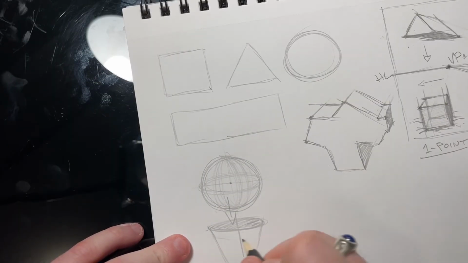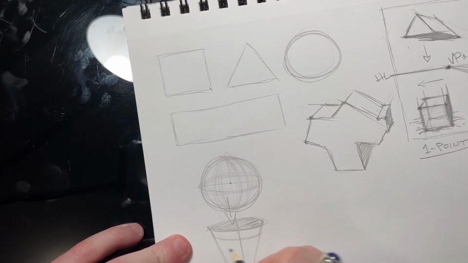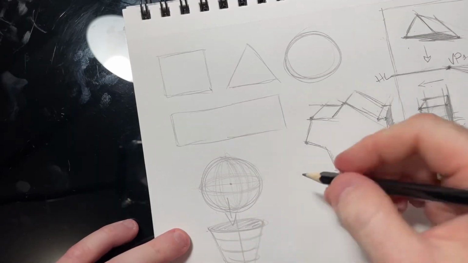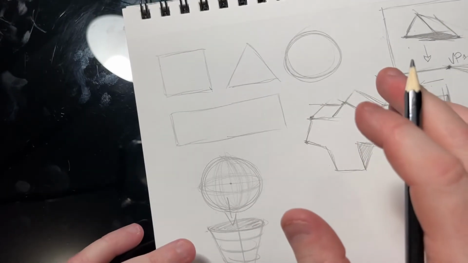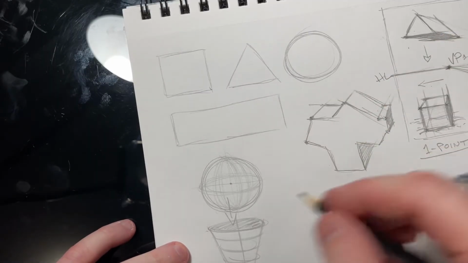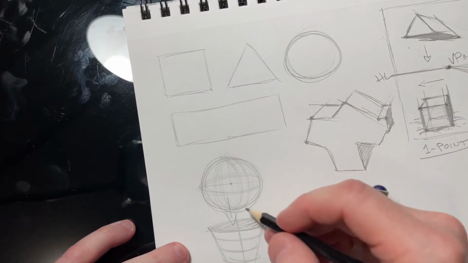In later videos, I'll get into depicting detail, surface detail. Obviously, that is not something to worry about yet if you're just learning. You want to get things down structurally correct. You want to break everything down using perspective. And this takes a lot of practice.